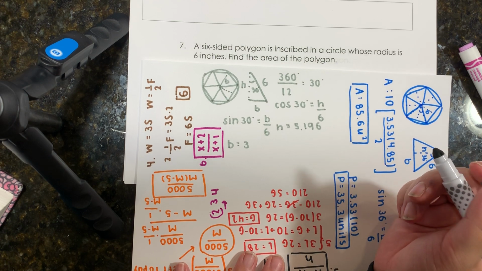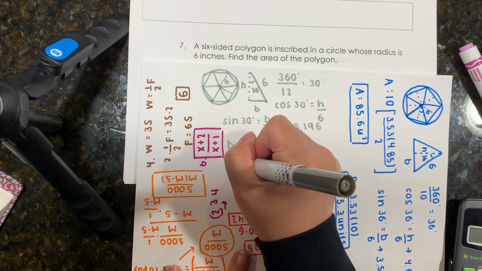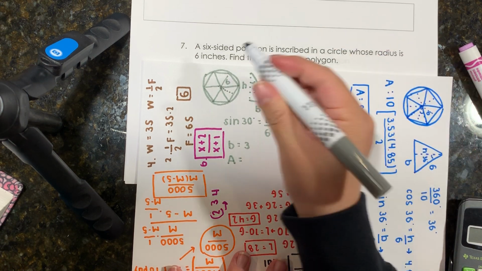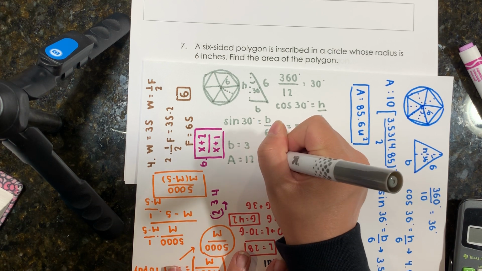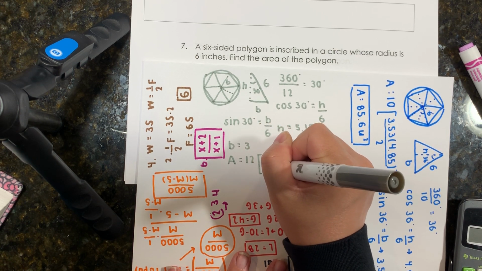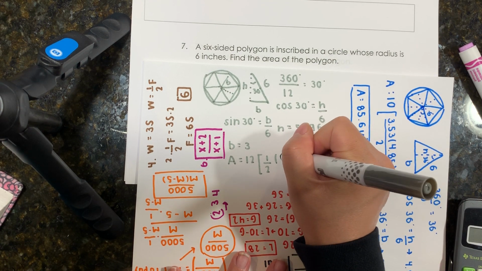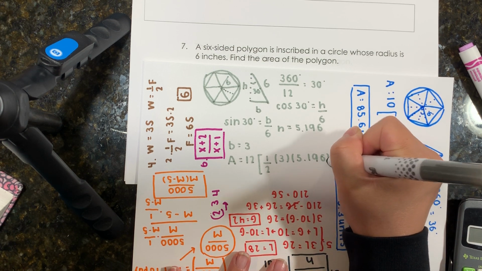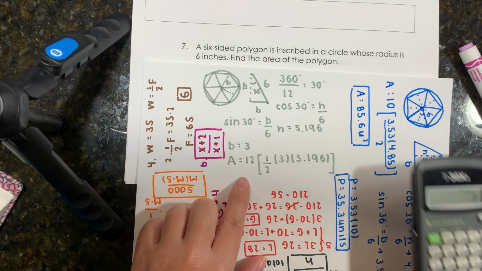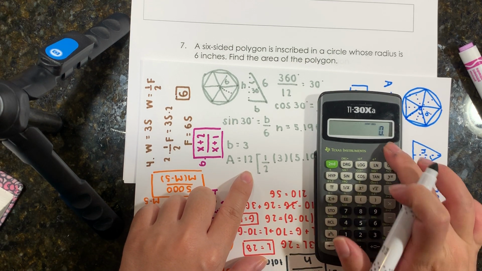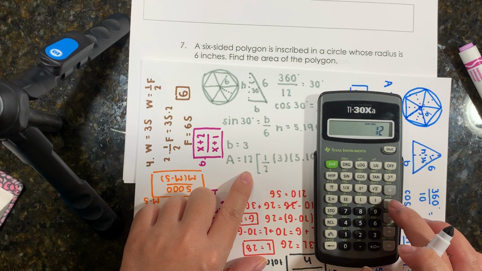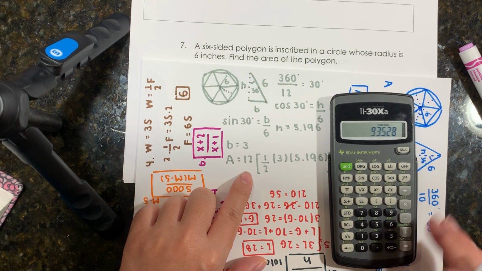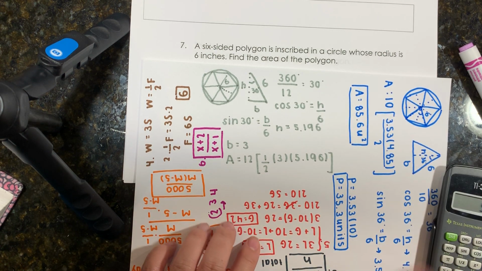So now to find the area. Now, we're finding the area of the entire polygon. So I divided this into right triangles, which means that I have 12 right triangles. And the area of one of them is 1/2 base times height. My base is going to be 3, and my height is going to be 5.196. So I'm just going to multiply this through. So it's going to be 12 times 3 times 5.196 divided by 2. That gives me 93.53.